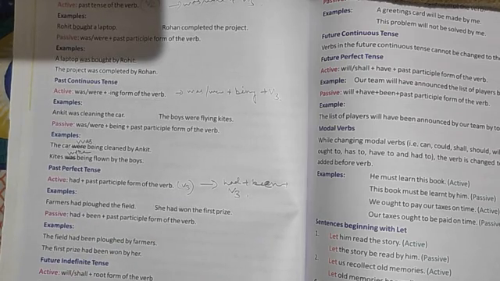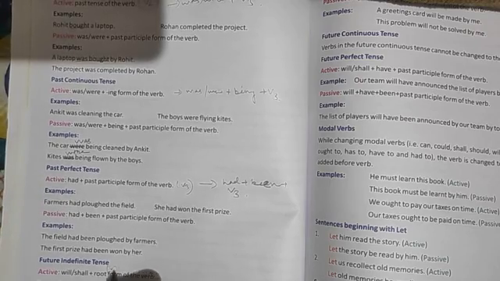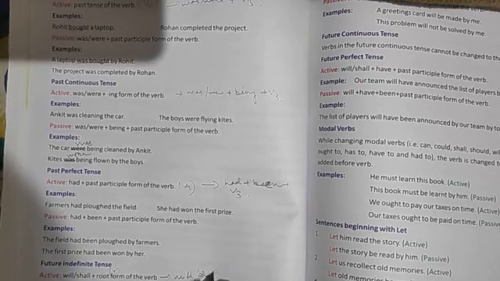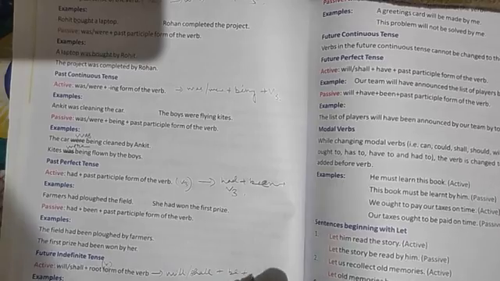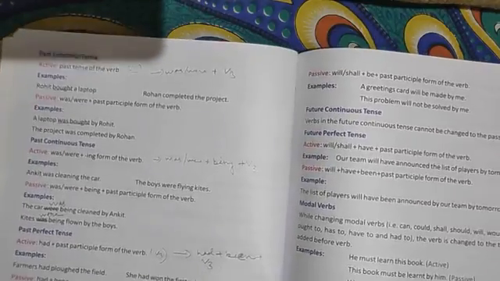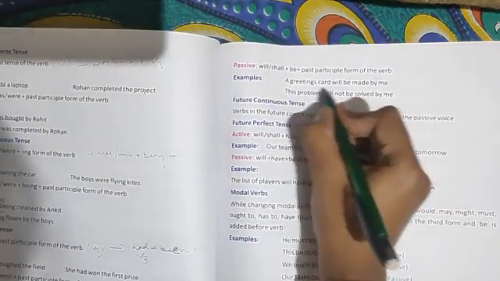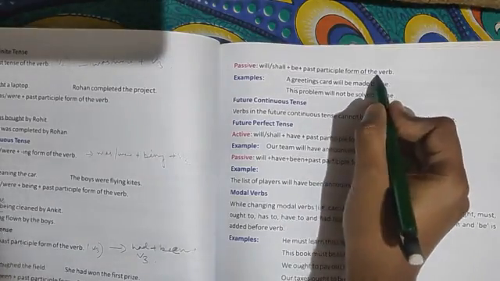Next is future indefinite tense. Today we will be doing only up to future indefinite tense. The format of future indefinite tense is will, shall plus the root form of the verb. This will be transformed into will, shall plus be plus V3. I will make a greeting card will be transformed into a greeting card will be made by me. Will, shall plus be plus V3 of the verb.